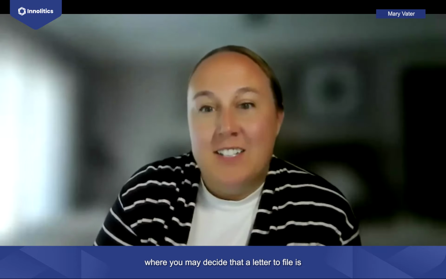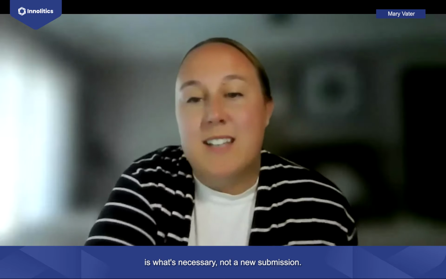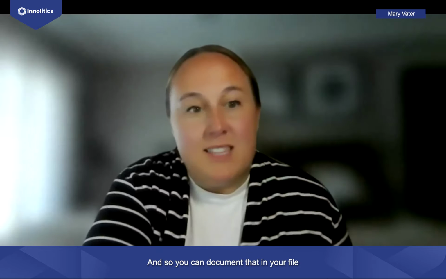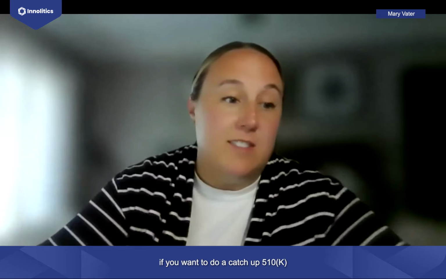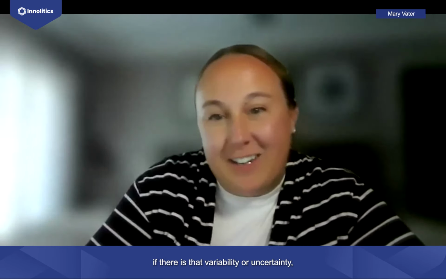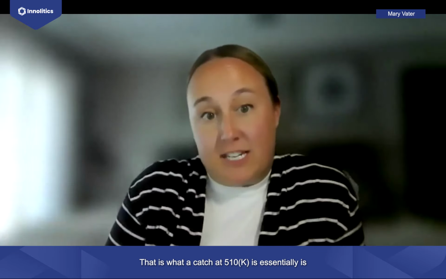And there is a parallel safety path where you may decide that a letter to file is what's necessary, not a new submission. And so you can document that in your file and you can start marketing it. But if you want to do a catch-up 510K, if there is that variability or uncertainty, then you can submit that in parallel with your marketing decision. That is what a catch-up 510K is essentially.